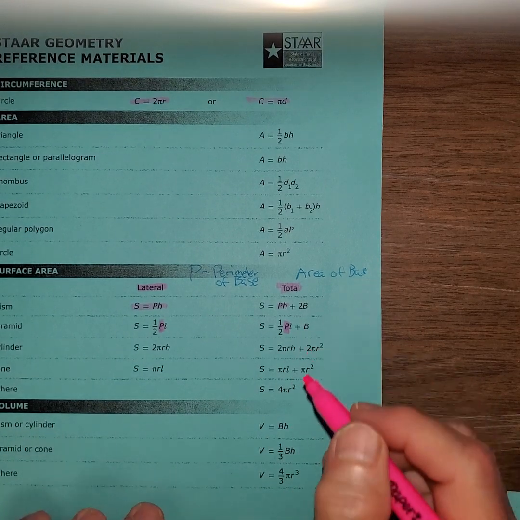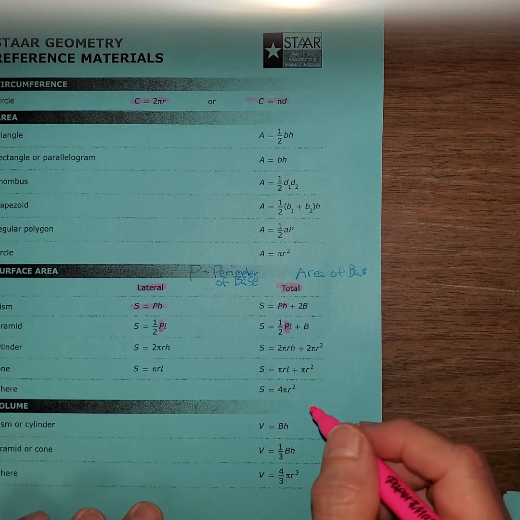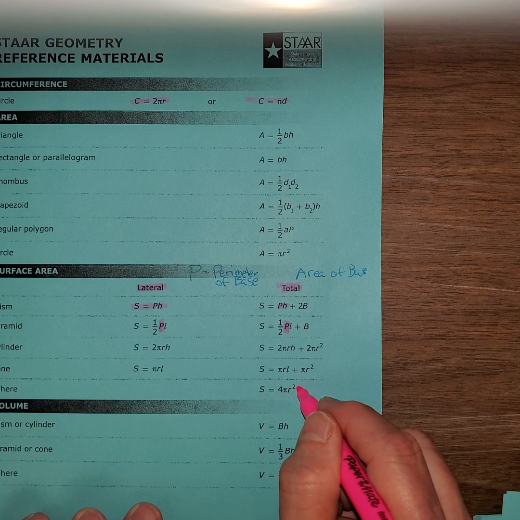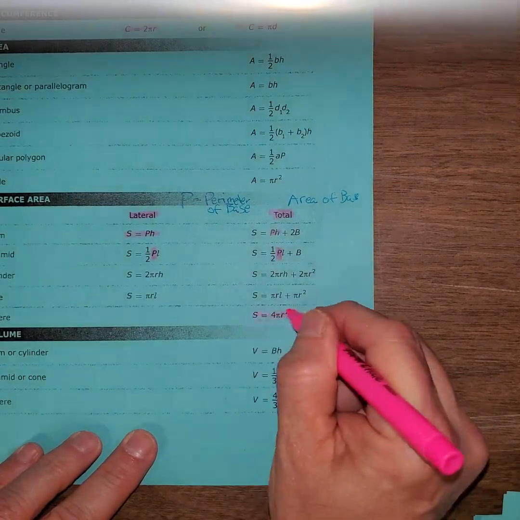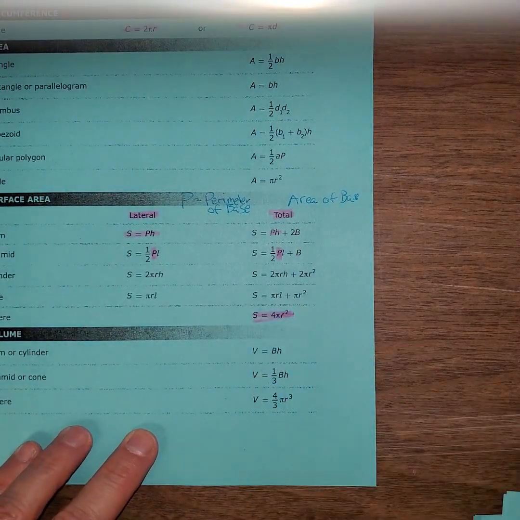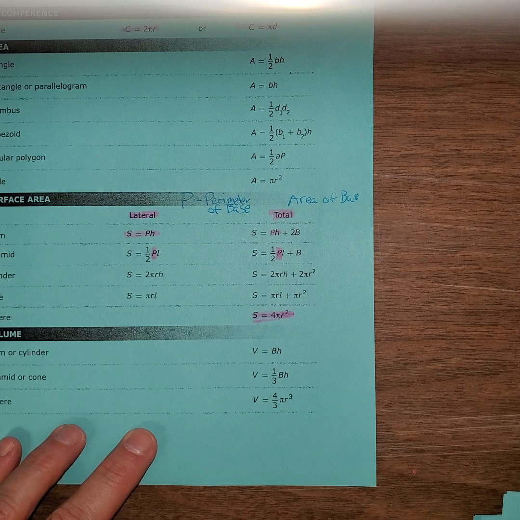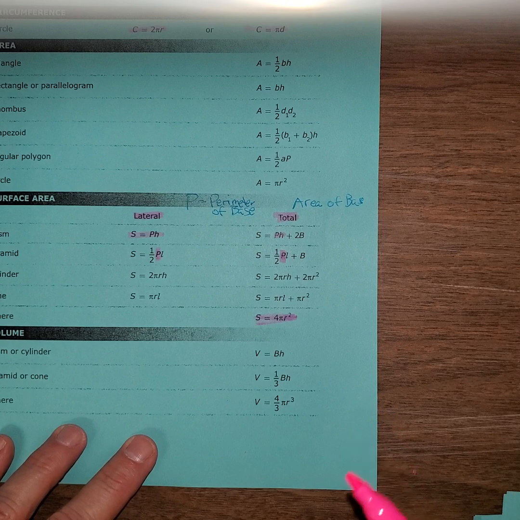Anyway, we'll talk about this again. And then here's the surface area formula for a sphere. You know, a sphere is just a baseball or a basketball, or it's a 3D circle in a way, if you want to put it that way.